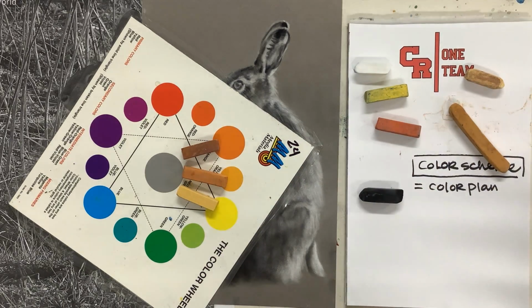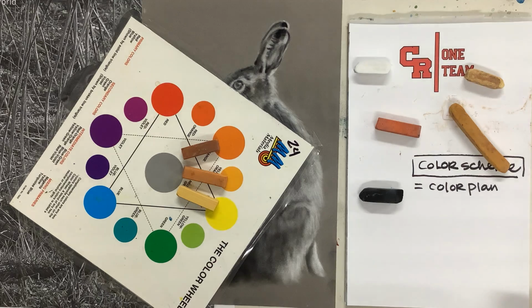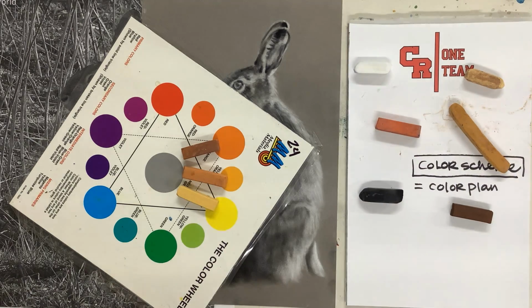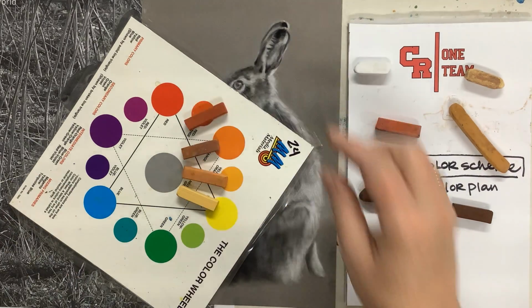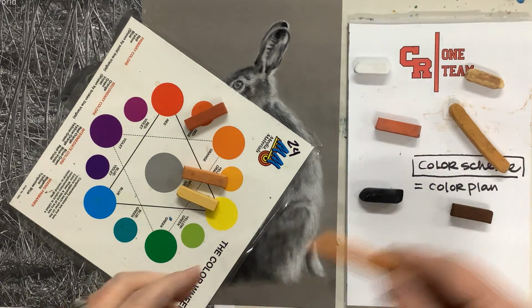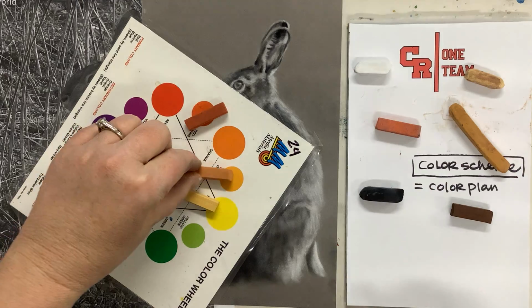So instead of making my rabbit super brilliantly yellow and orange, I am instead going to use a little bit more muted color palette for my drawing. I can even go this one color like dustier and call that kind of red orange. Well, that's that same color. So that is my plan here for my project right now.